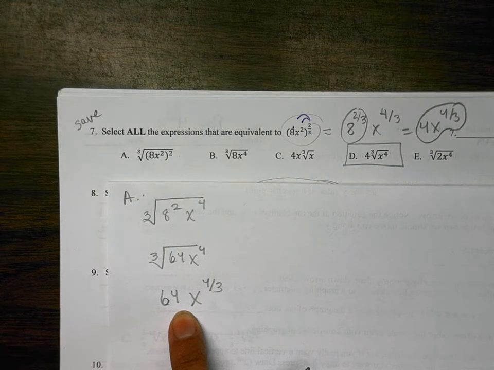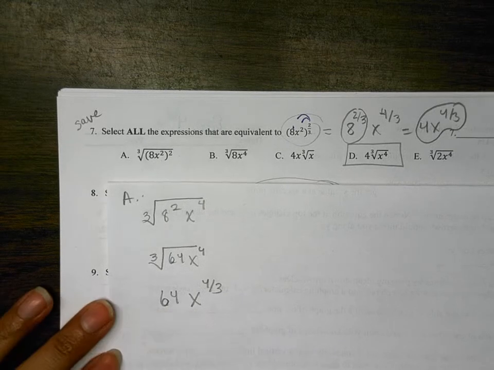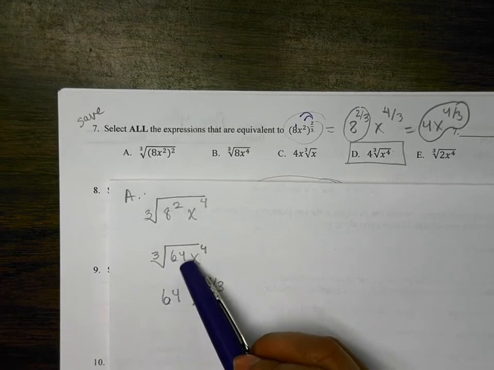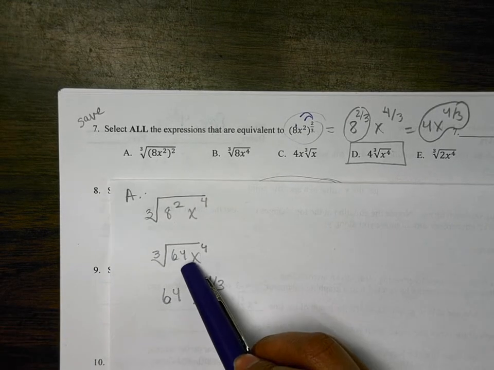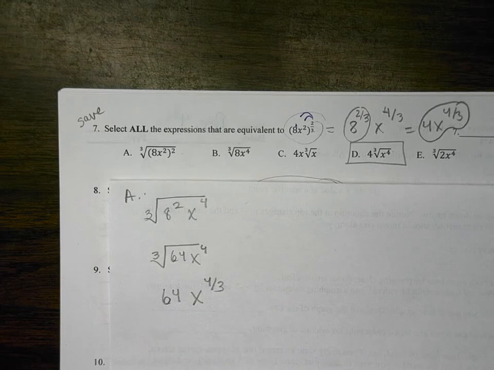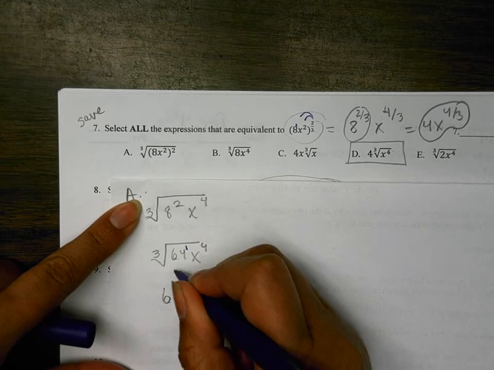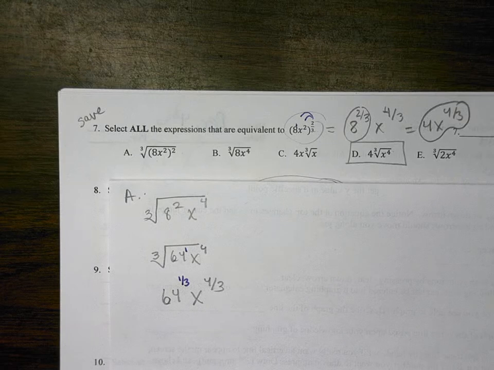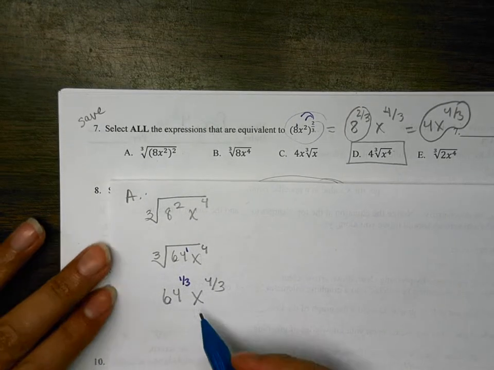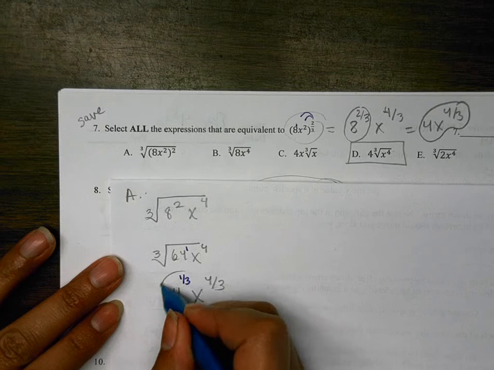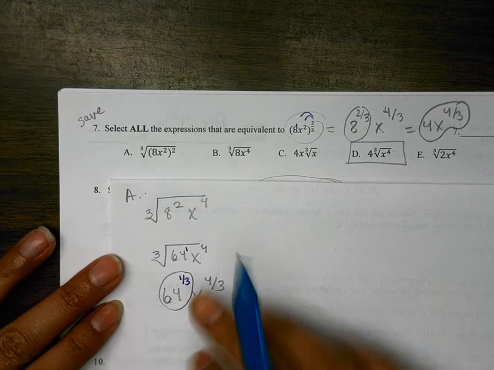No one's going to stop me? Oh wait, you have to put the 1/3 on the 64. Good job. Okay, remember, if it's in the radical, it should have a power when I rewrite in exponential form. So he said this is a 1 and write it as the 1/3. Do you guys remember that? Yes, you'll need to know that.